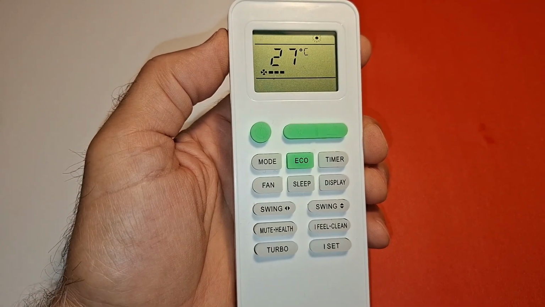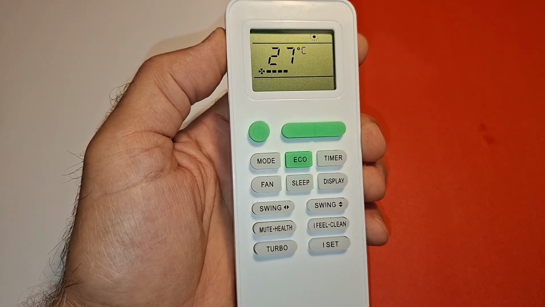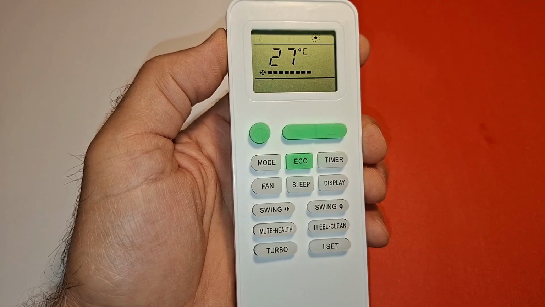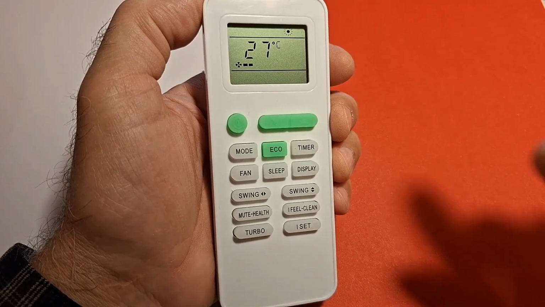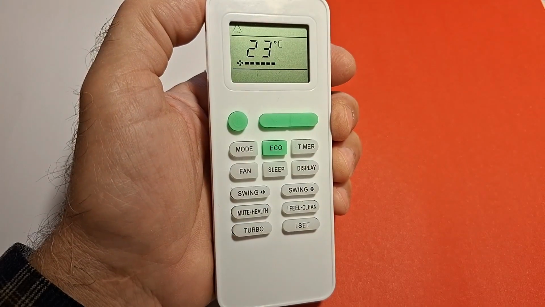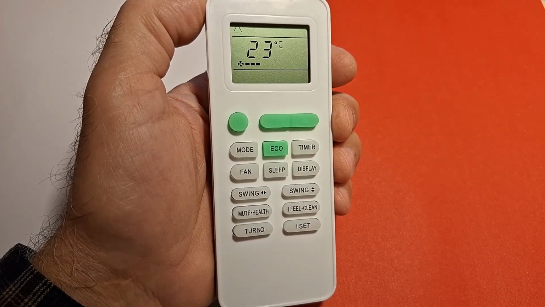Also keep in mind that in heating mode, the unit will take between 20 and 40 minutes to reach its nominal power, depending on the ambient temperature. By pressing the mode button, we switch to auto mode. In this mode, the air conditioner will try to maintain the set temperature.